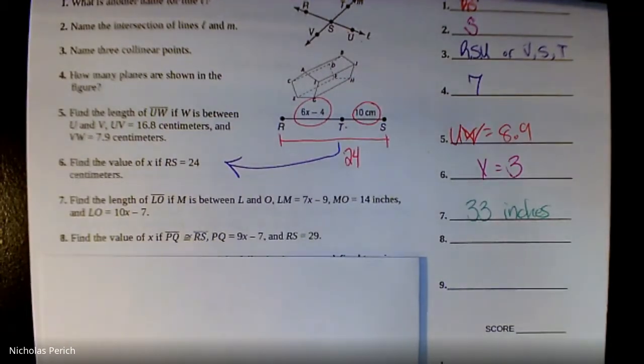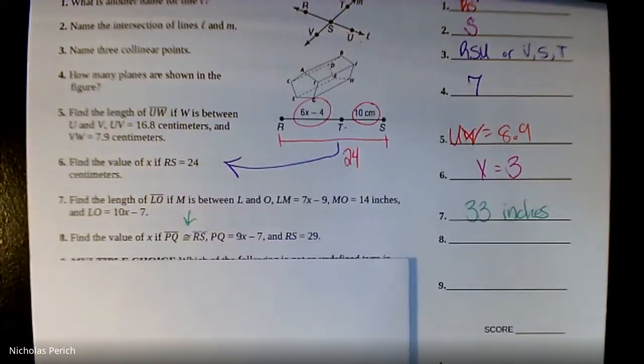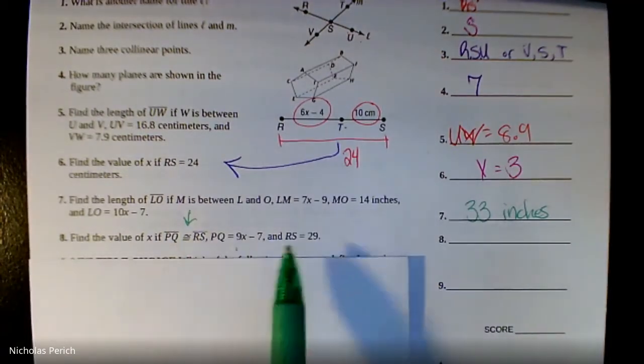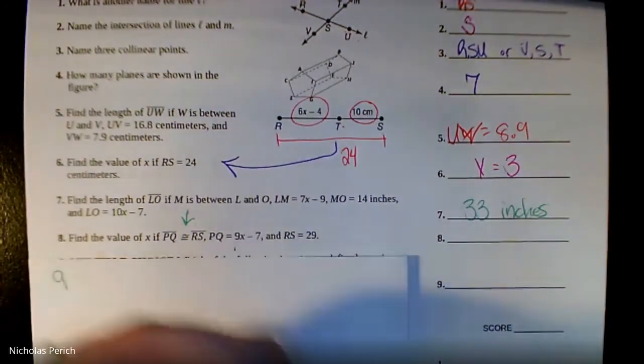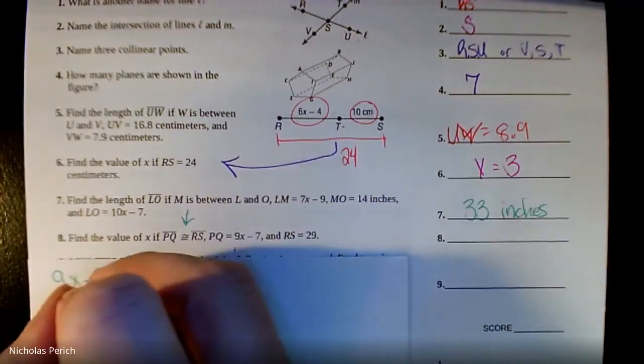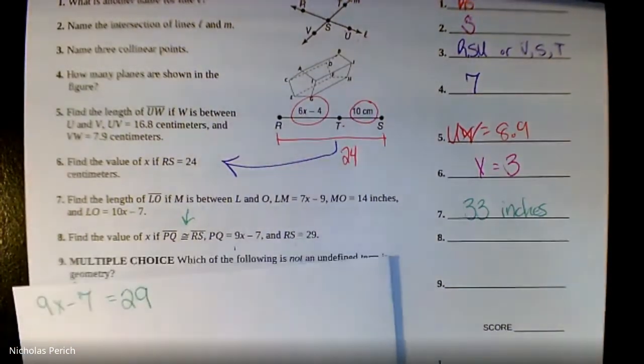Find the value of X if PQ and RS are congruent. That symbol means congruent to each other. That means congruent. So PQ and RS are congruent. There's PQ and there's RS. So all we have to do is just set them equal to each other. 9x minus 7 equals 29.